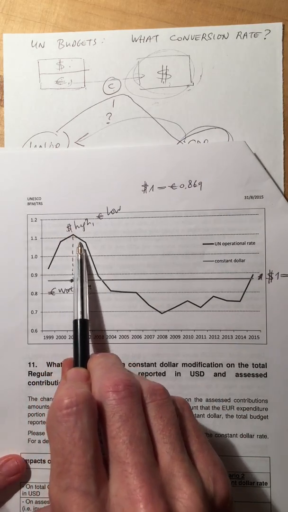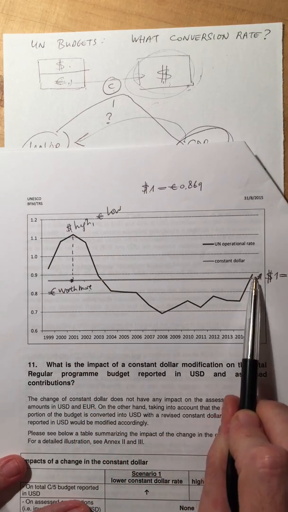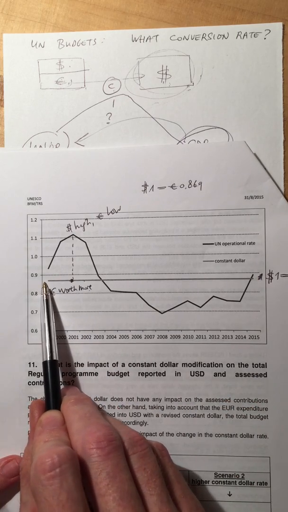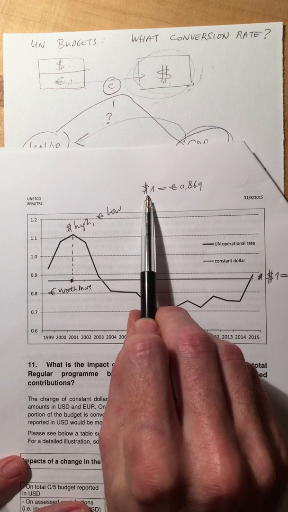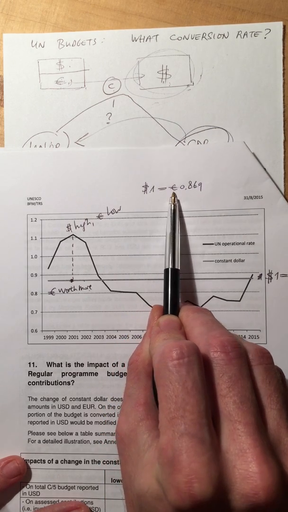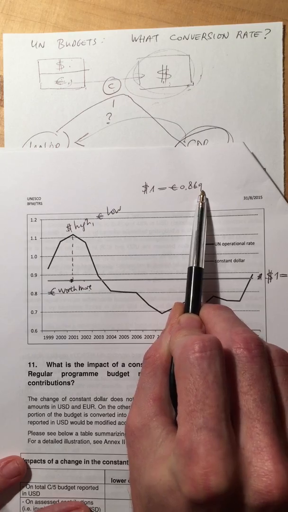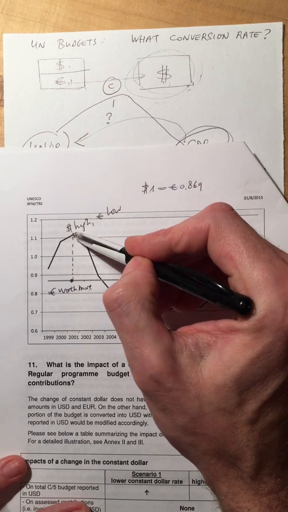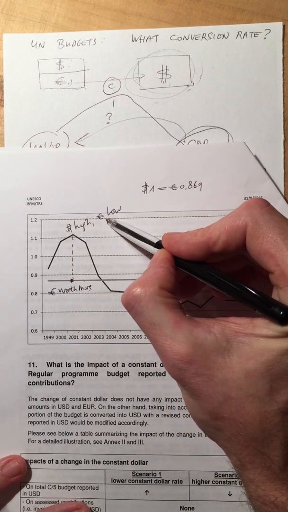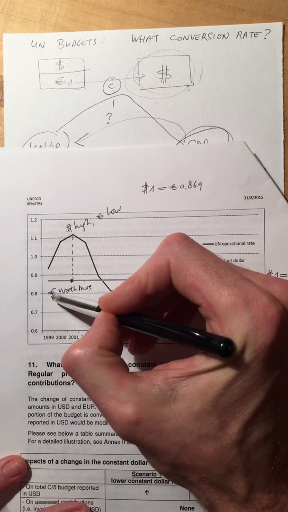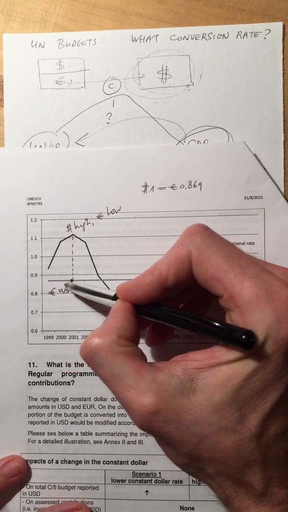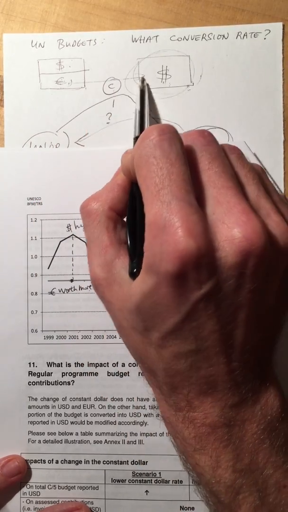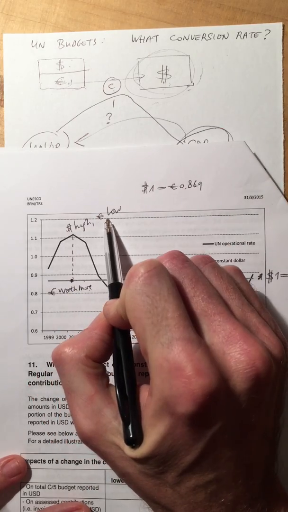The real value of the dollar, or the UN operation rate, changes. Sometimes it's high, sometimes it's low. But UNESCO always used the constant dollar rate, which is this value. $1 always is equivalent to €0.869. That means that in 2001, the dollar was high and mechanically the euro was low. But UNESCO presented its euros as if it was worth more, as if the euros they had in the bank were worth more dollars than they were actually worth.